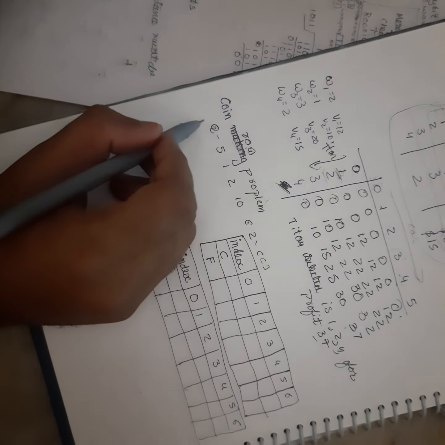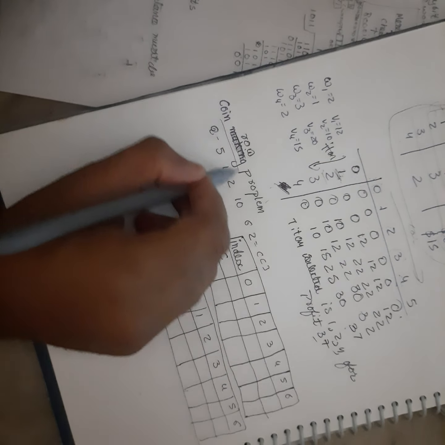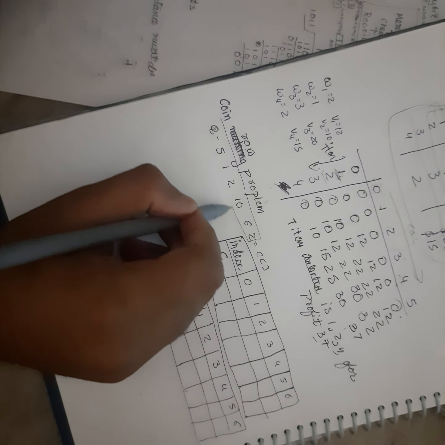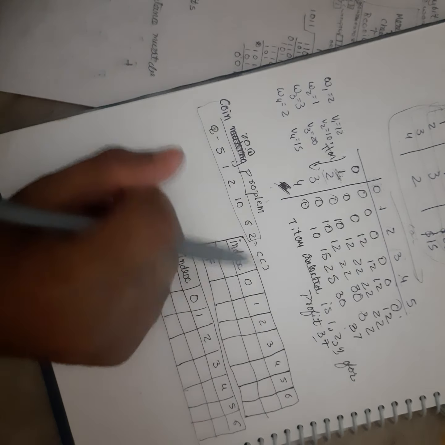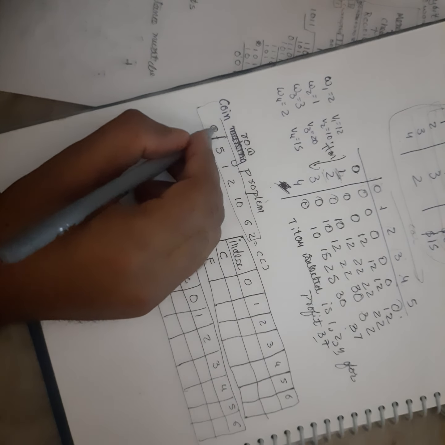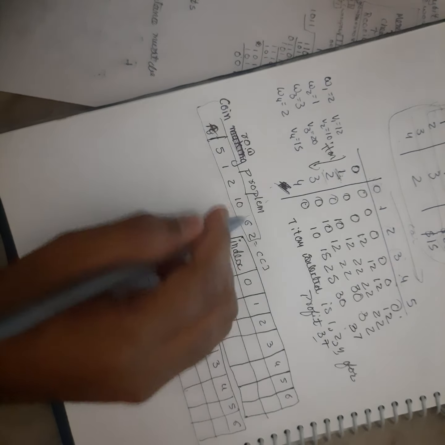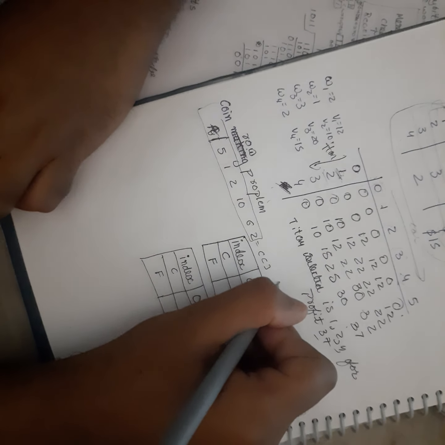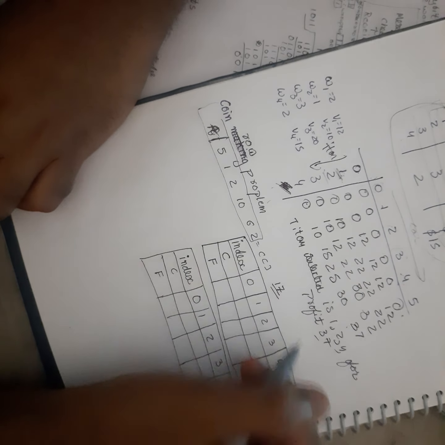Now see, the next problem I'm going to explain is not the coin making problem, this is the coin row problem. Okay, they will give this array, and the next thing you have to do is use this array, right? Okay, and see, next again they will give a value 17.